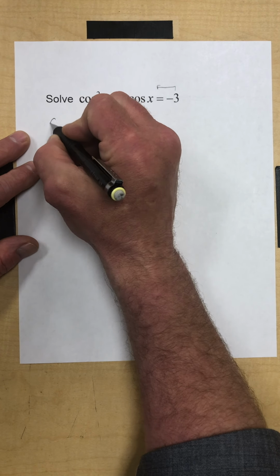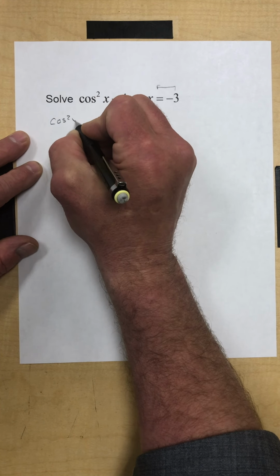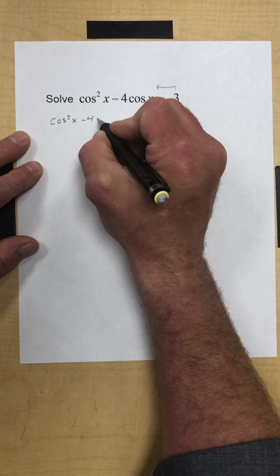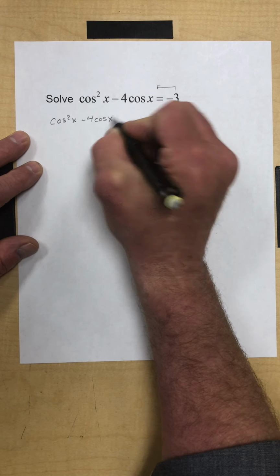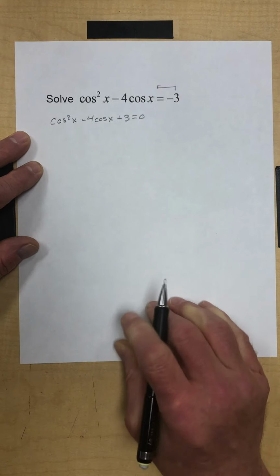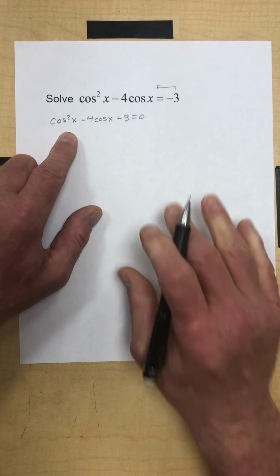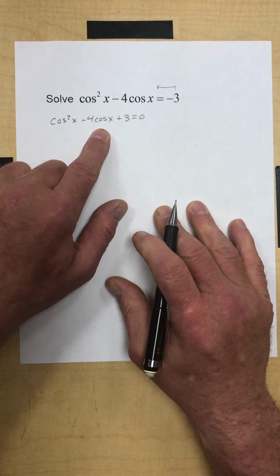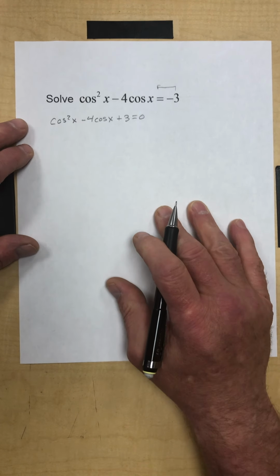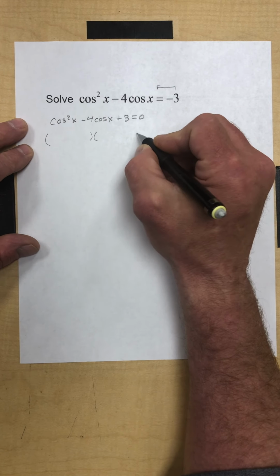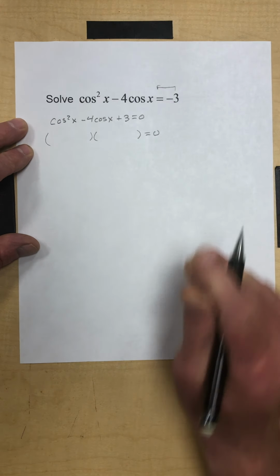So we would have cosine squared of x minus 4 cosine of x plus 3 equals 0. And notice it's kind of like a quadratic, because we have something to the second power, something to the first power, and then a constant. And so I say, okay, maybe it'll factor like a quadratic.